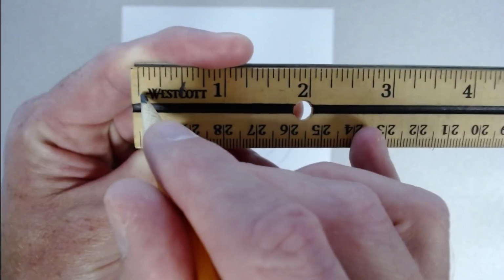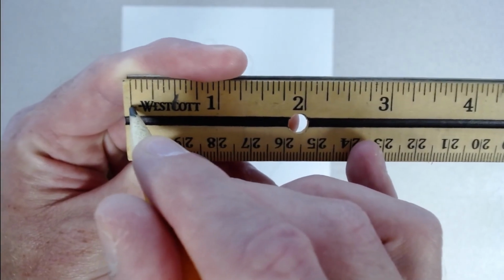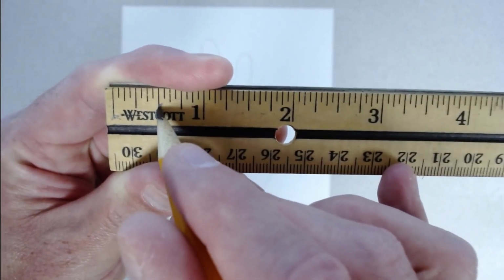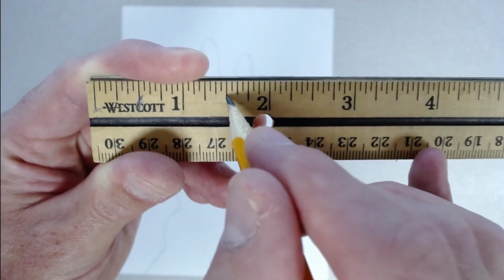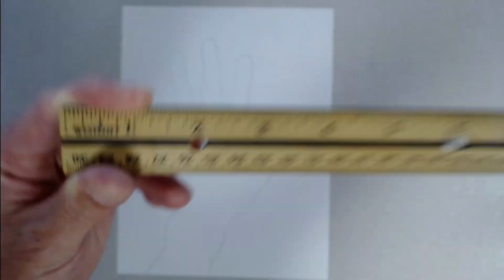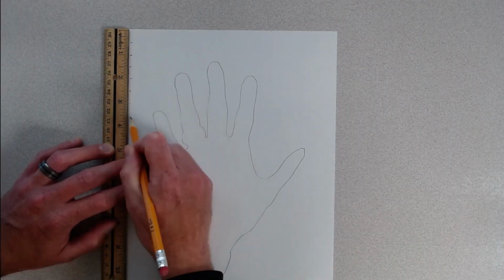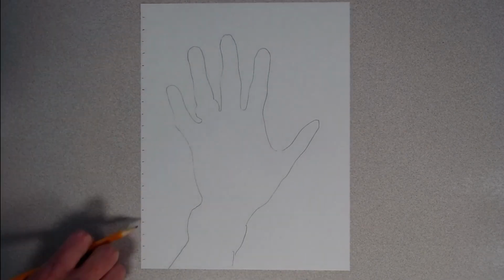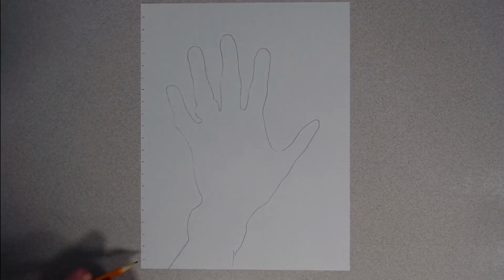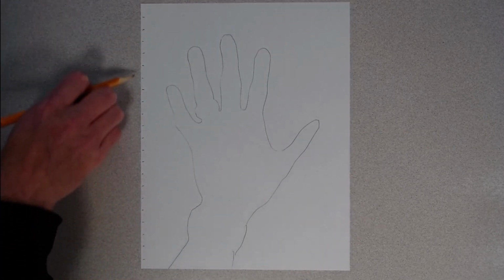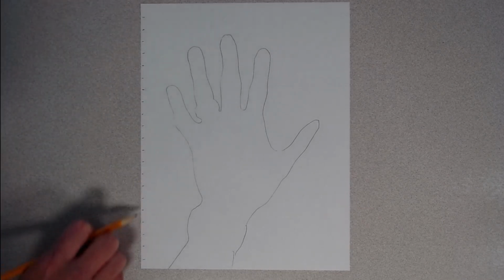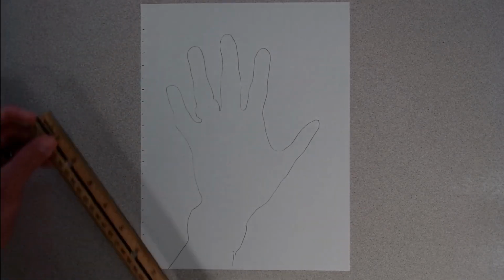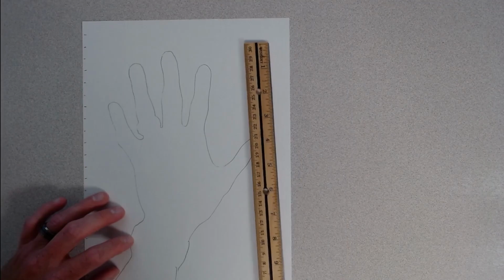So you want to make a mark with your paper starting here, make a mark there, make a mark at 1, make a mark at 1½ and keep on going down the ruler. If you did this correctly, you should have a total of 21 tick marks going down one side of your paper. Now you're going to take your ruler and do the exact same thing on the other side.